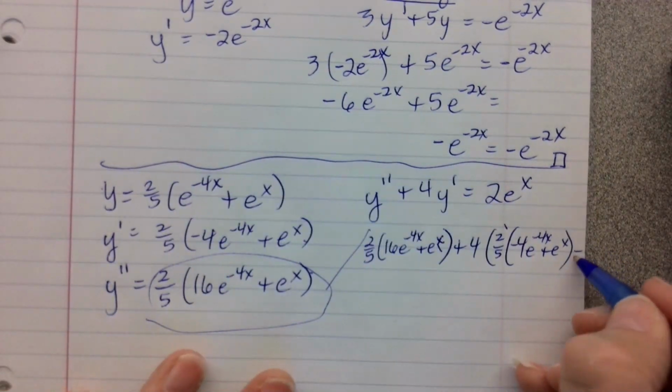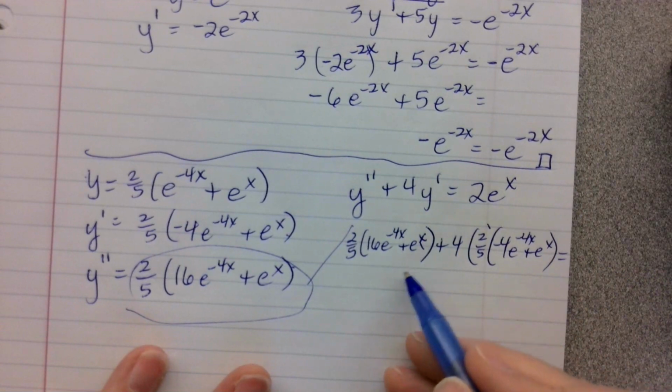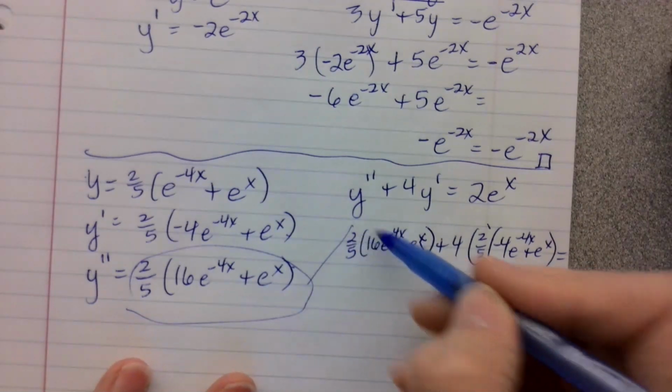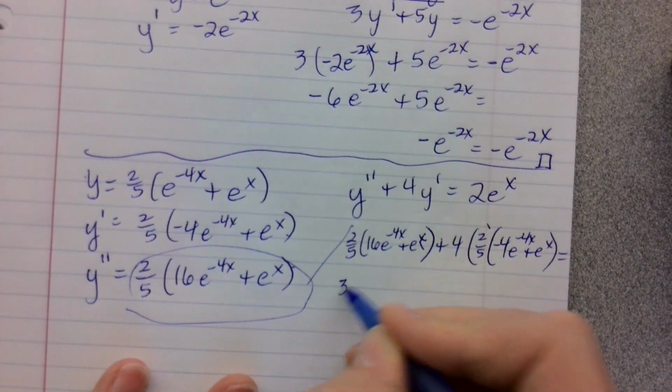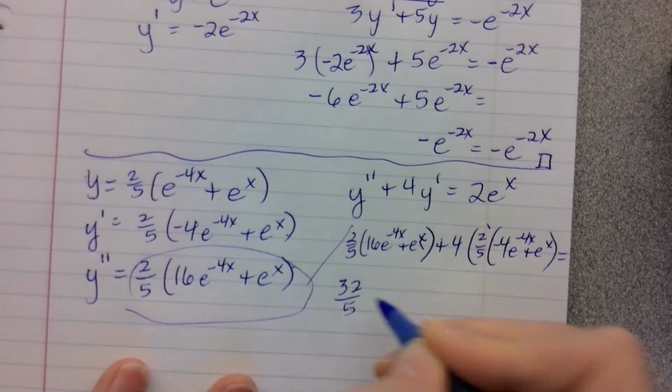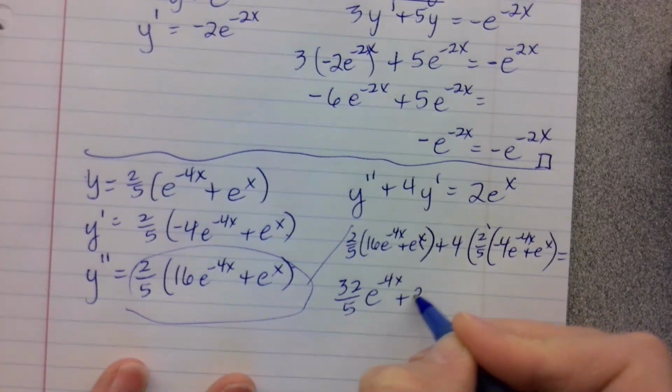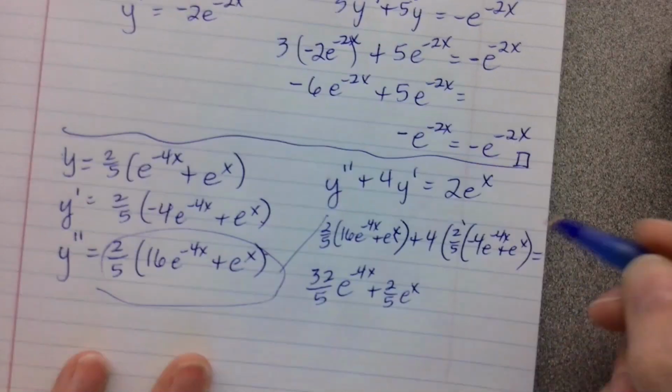I'm just going to work on the left side anyway. I guess we can distribute: 32/5 e to the negative 4x plus 2/5 e to the x.